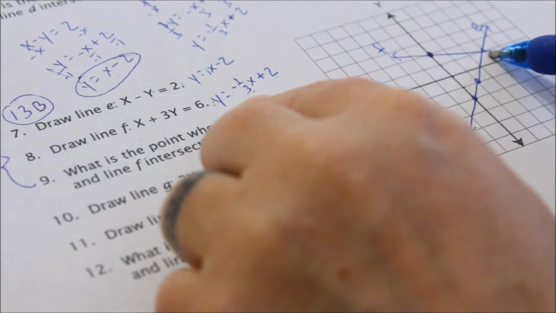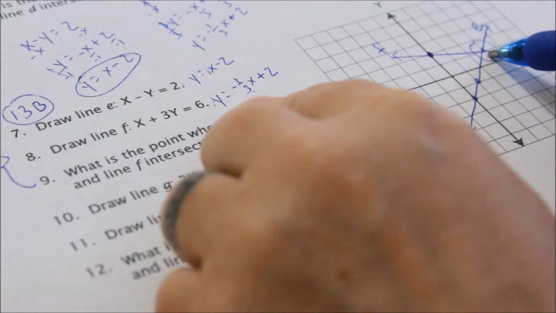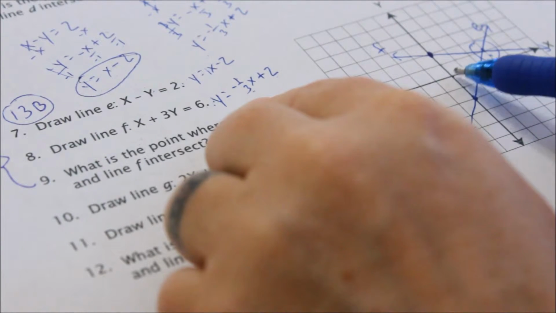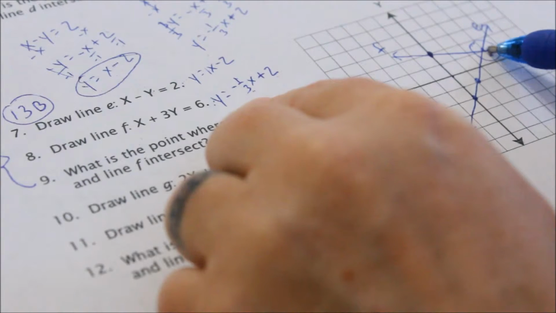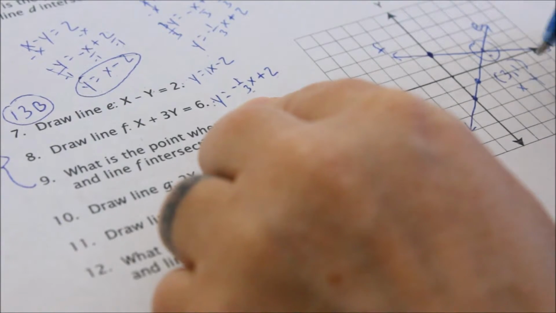So once you graph two lines, you want to look at where they intersect. They intersect right here at this point. This point, you have to look at what the coordinates for this point are. The coordinates for this point are 1, 2, 3 over, went up 1. The coordinates for that point are 3, 1. That is an x value and a y value.